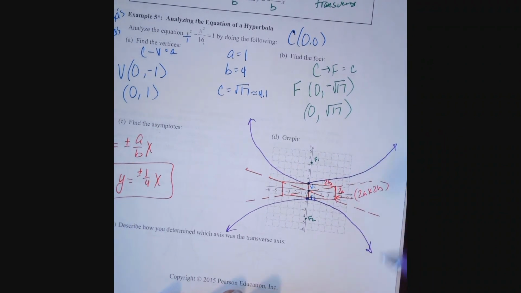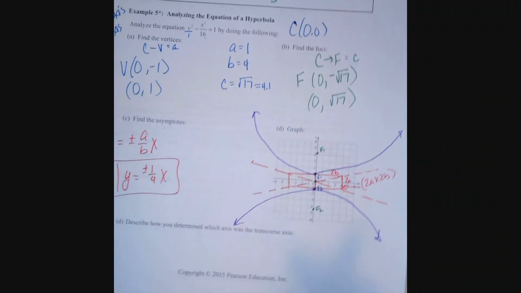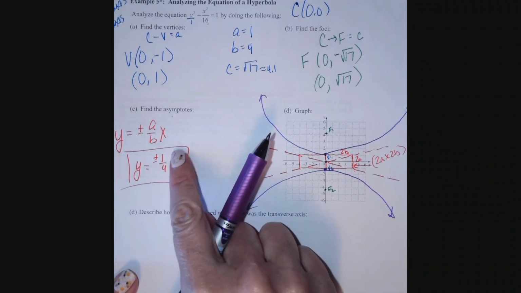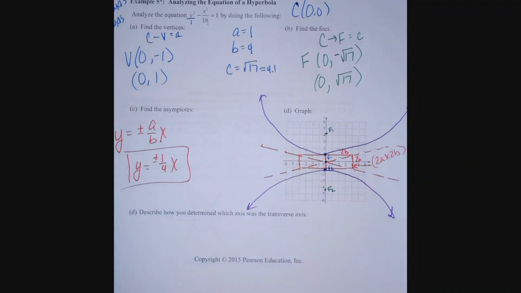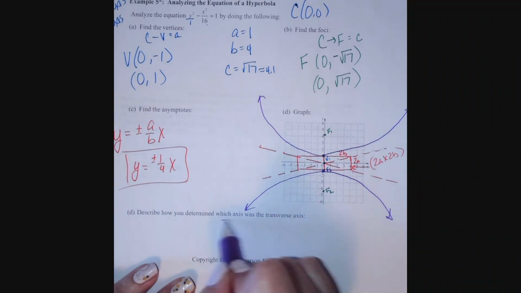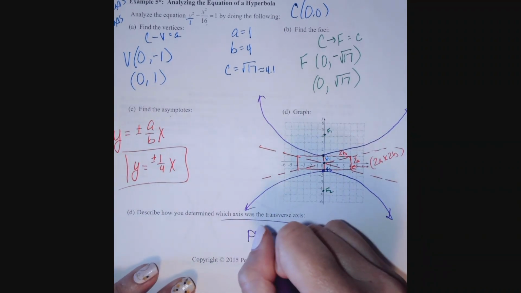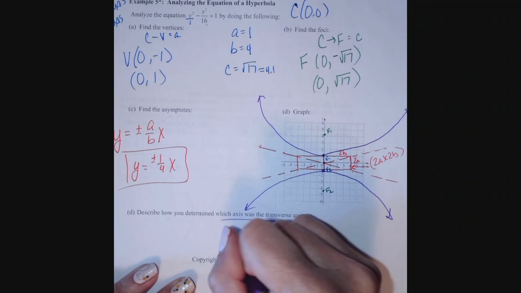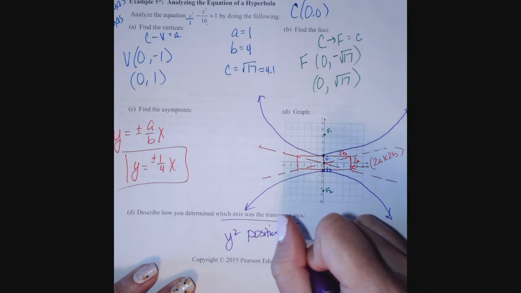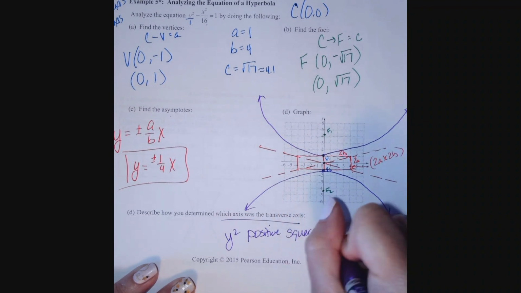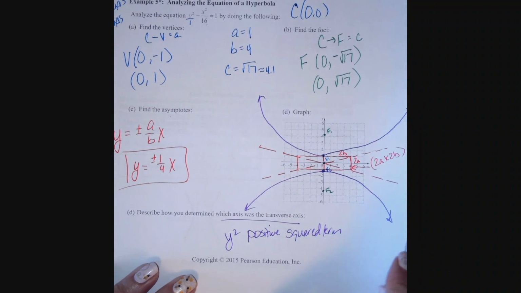So my parabola is going to open really, really wide. When I'm using the equations for my oblique asymptotes, I don't have to find those additional points. Alright, let's look at the note. Which axis was the transverse axis? It was my positive, y squared was my positive squared term. Sorry, I nearly forgot to answer that one.